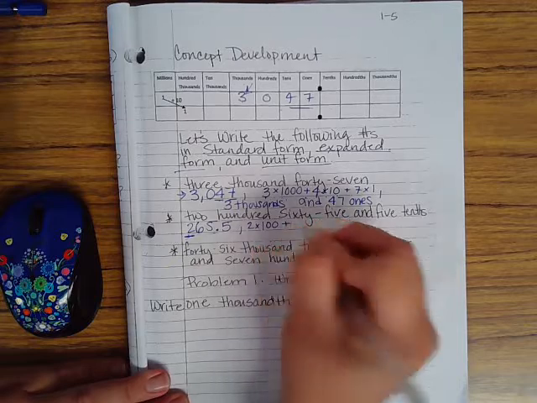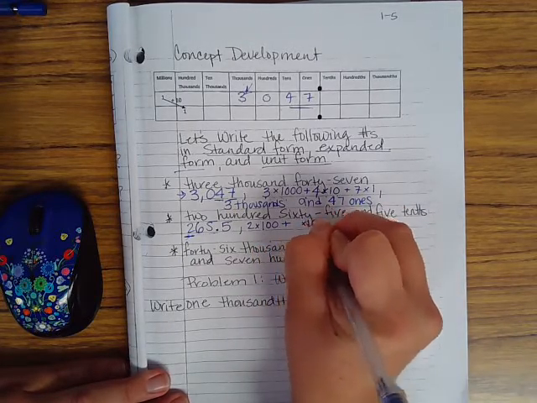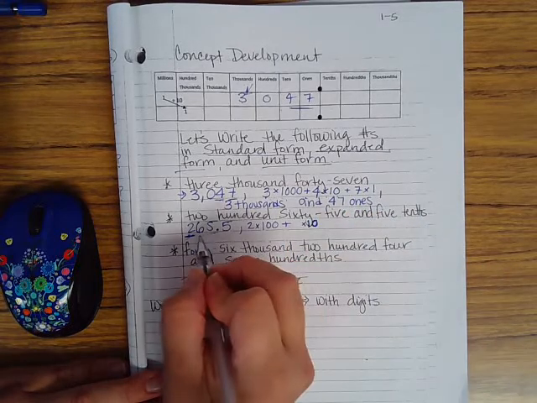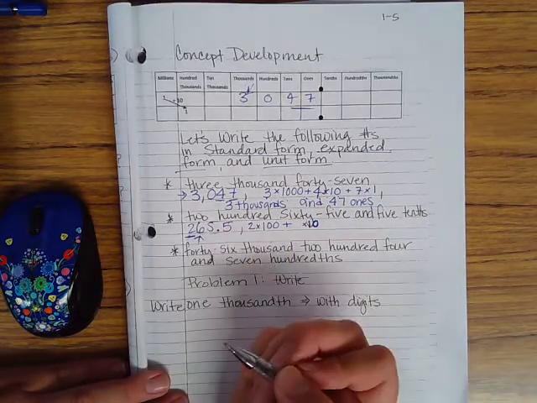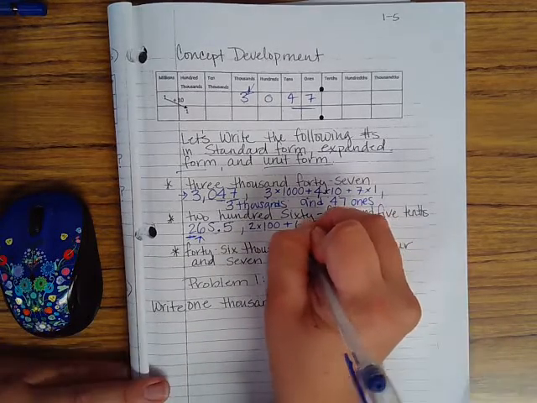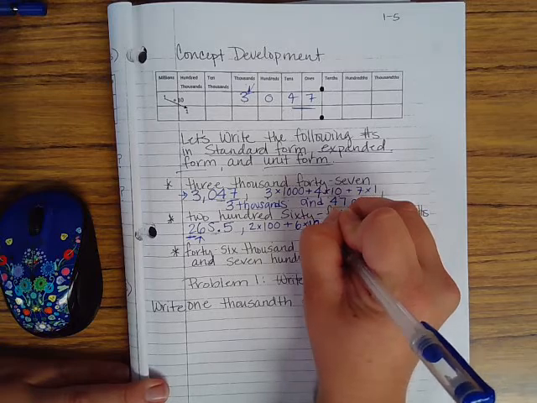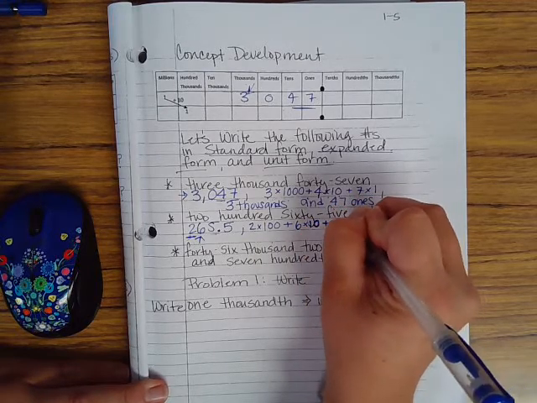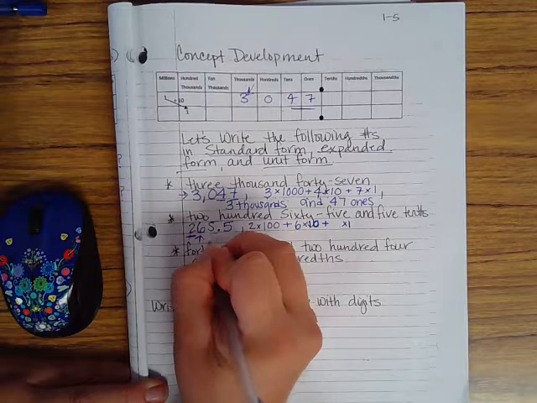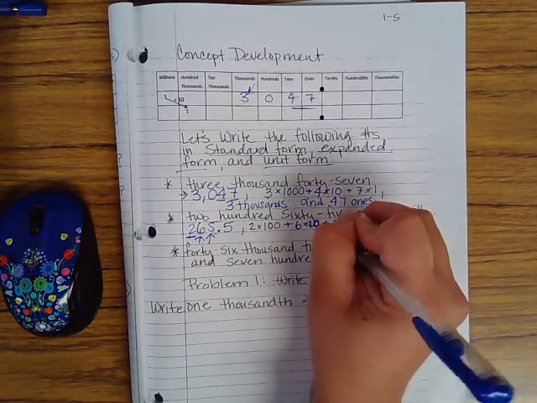Then we're going to add, what do we have in the 10 spot? What are we going to multiply by 10? You see how the 6 is in the 10 spot? And then what about the 1 spot? What are we going to multiply by 1? The 5.